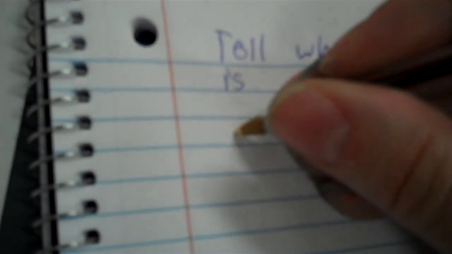Okay, now here's the next example. When I put bold, that's new directions, okay? Tell whether or not the pairing is a function. Now here's how you tell.